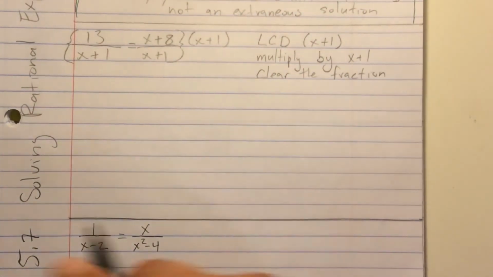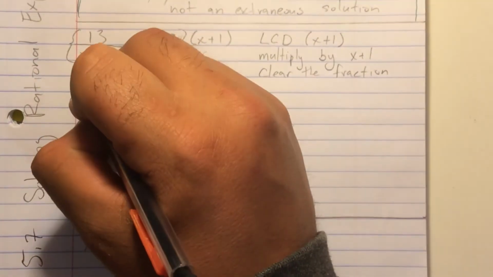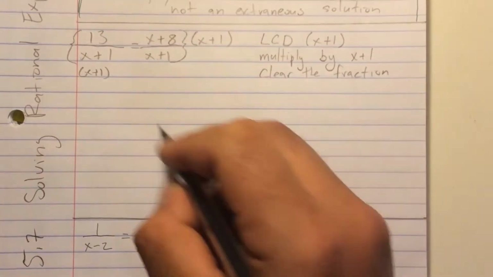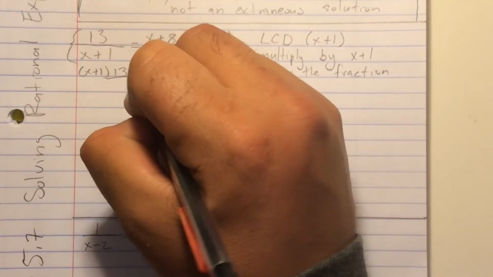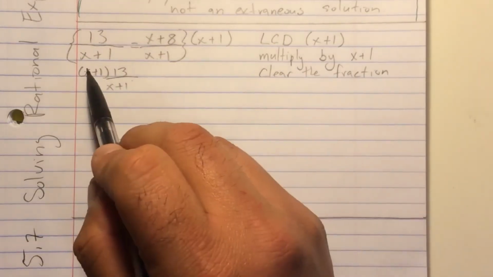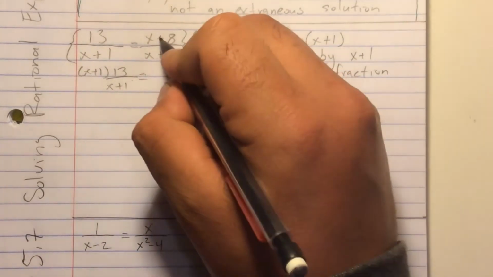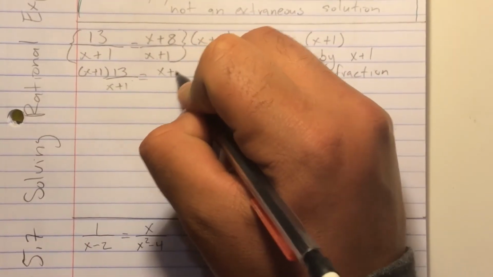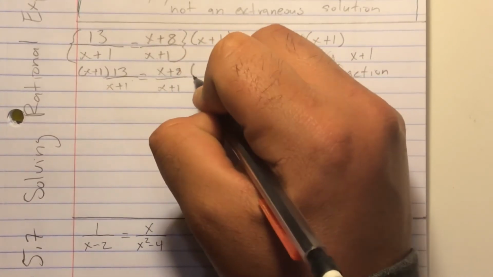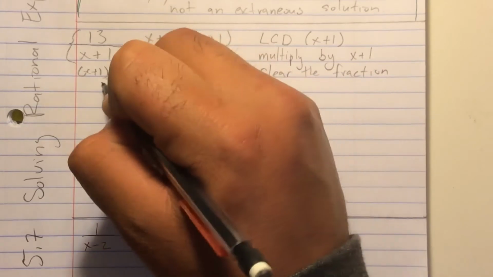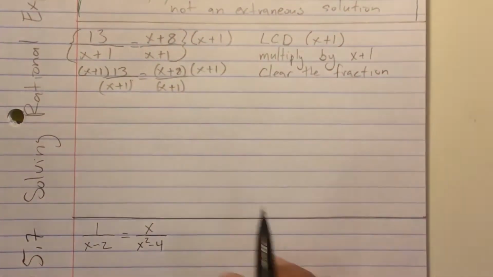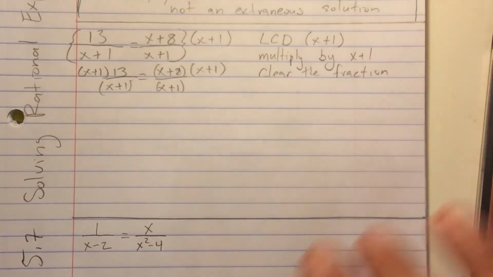So our first expression would have our x plus 1, that's what we're multiplying, times our 13 over x plus 1, equal to our x plus 8 over x plus 1 multiplied by our x plus 1.